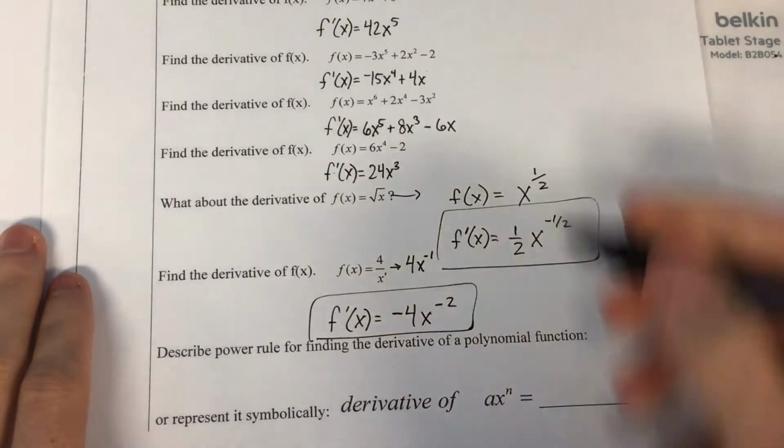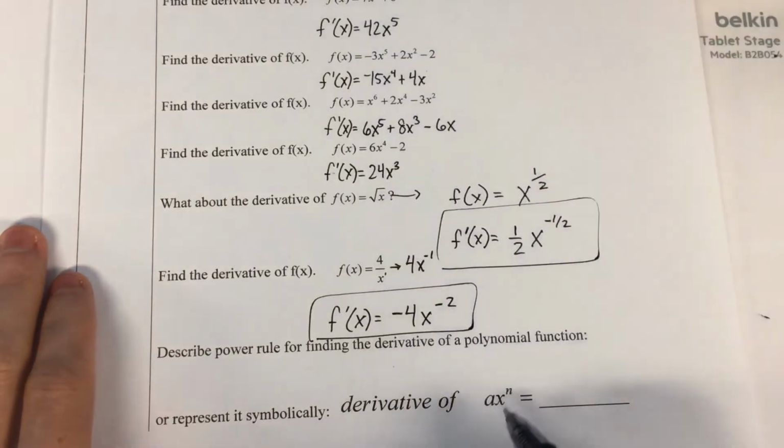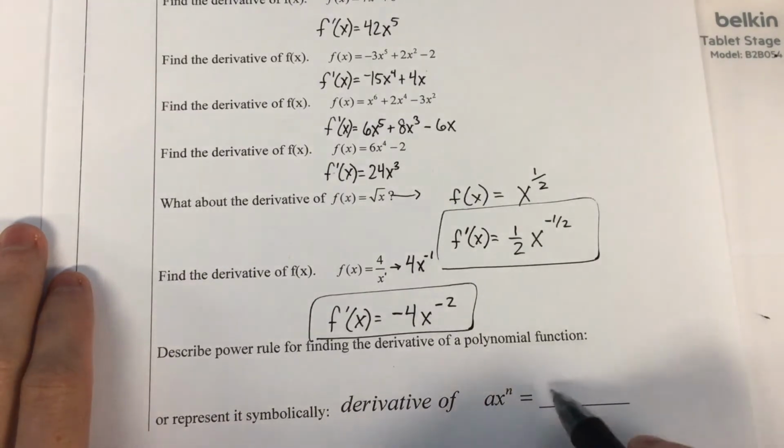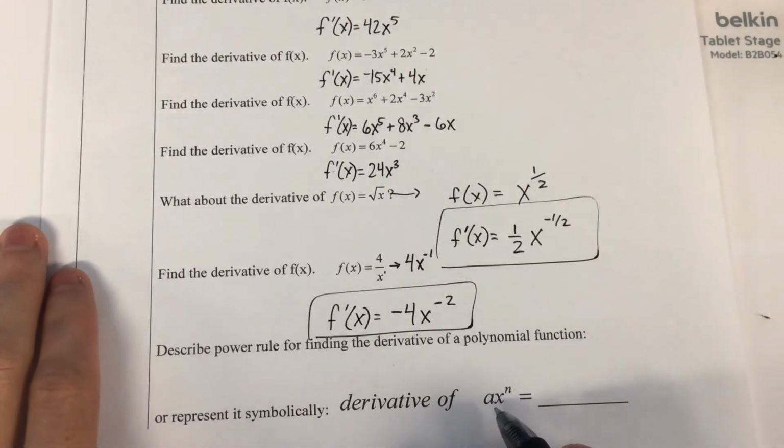So see if you can figure out what's the derivative of something in this form, ax to the nth power. So if you figured out 6x to the 4th or negative 3x to the 5th, what is the derivative? What is the pattern for the derivative of ax to the n? So see if you can figure it out. See if you can try to write that or type that. What's the derivative of ax to the nth power?